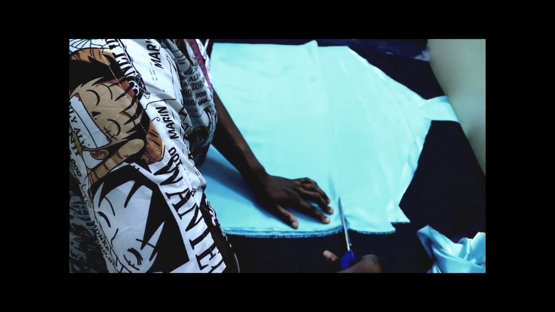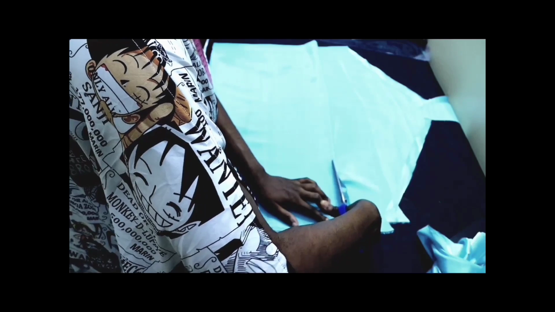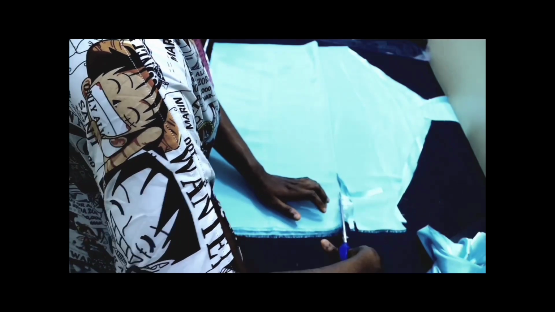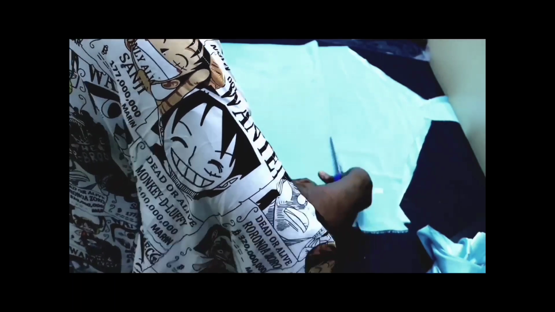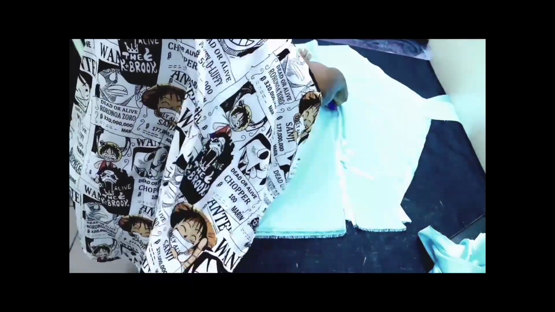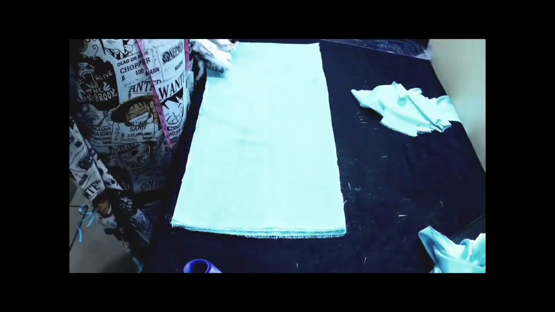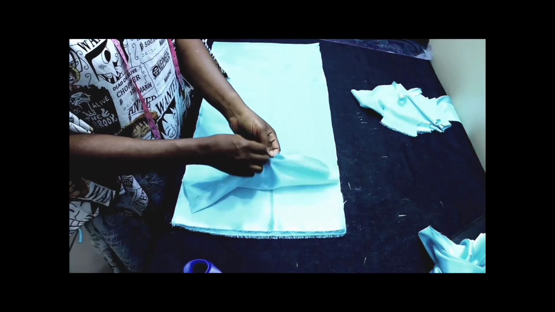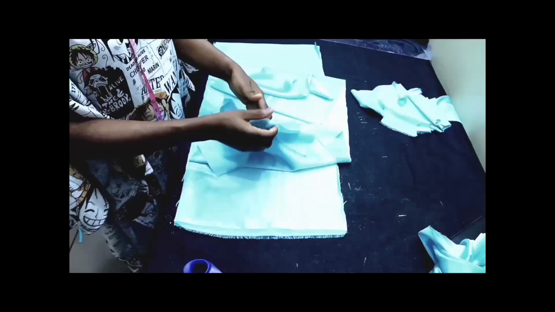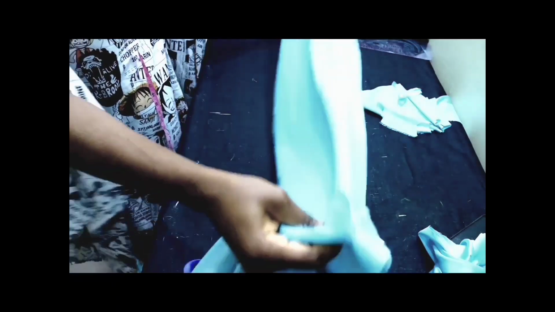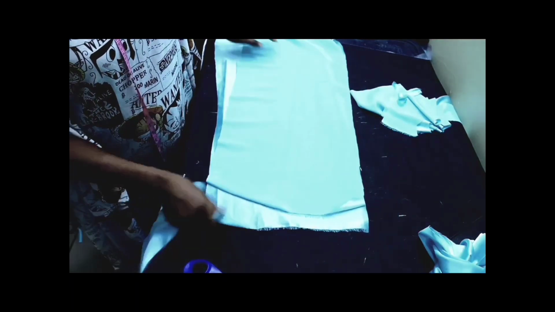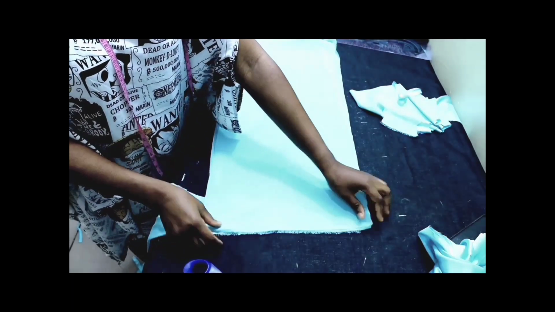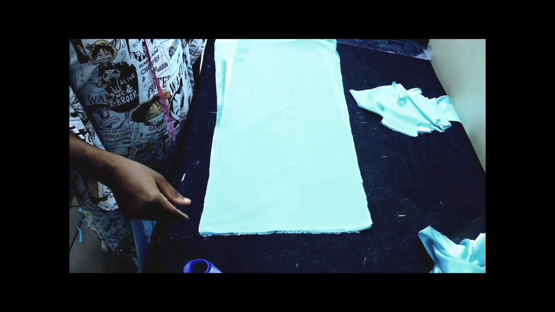Then I cut it off from here. So I'm cutting on the three of them together here. And as you can see, I have three pieces, 1, 2, and then 3. So what I did was that I joined the three of them together to give me my width. I said I want 159 inches width.